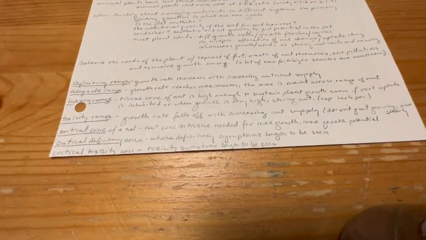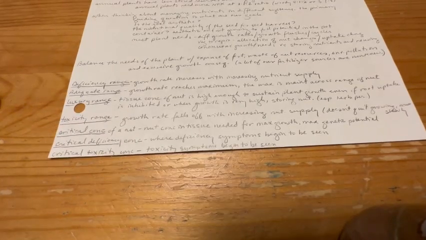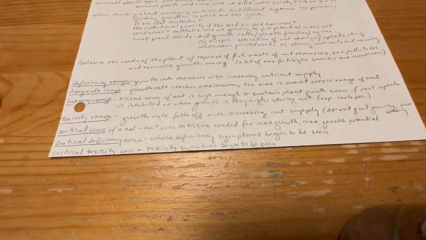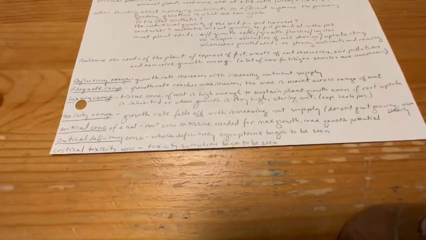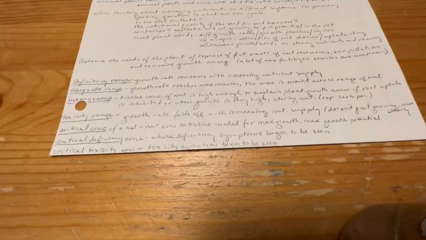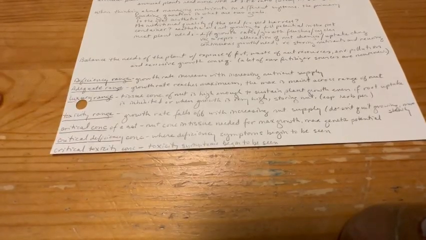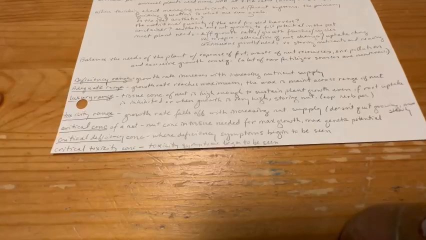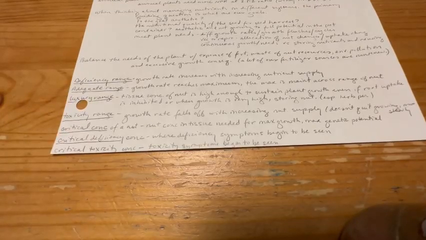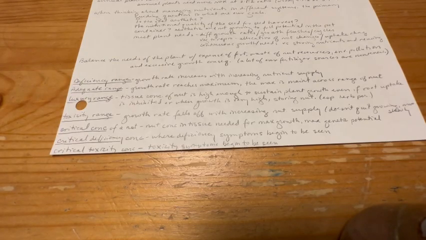Critical deficiency concentration, where deficiency symptoms begin to be seen. Critical toxicity concentration, where toxicity symptoms begin to be seen.